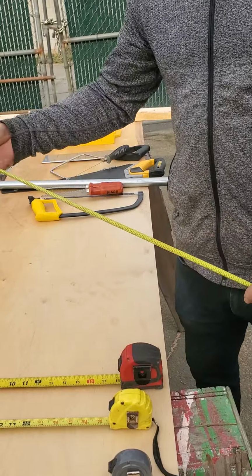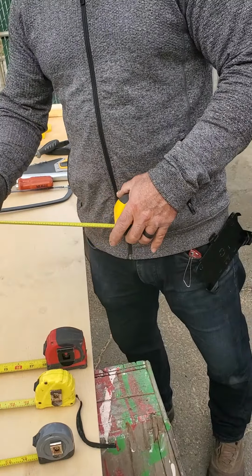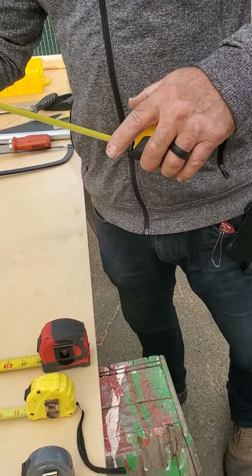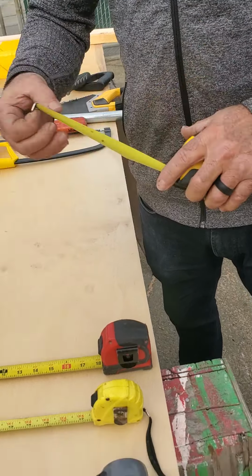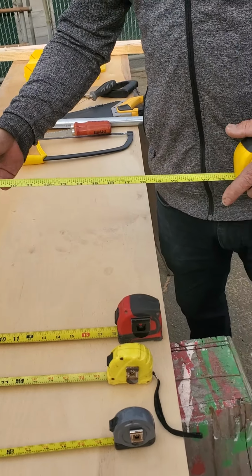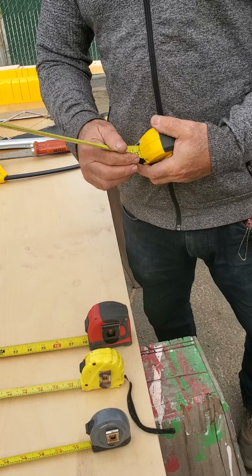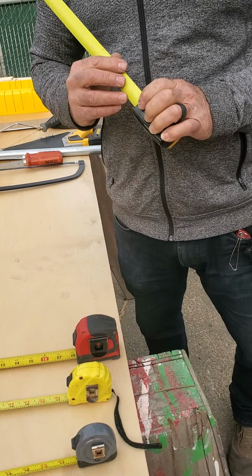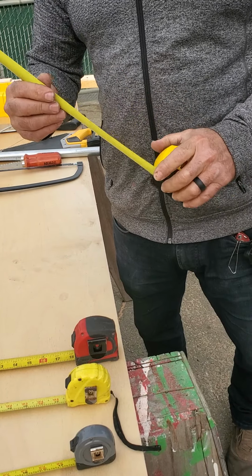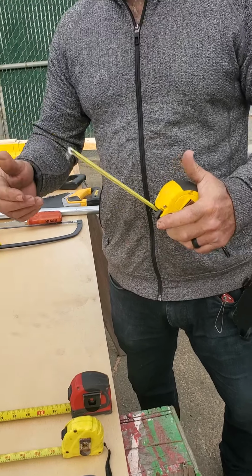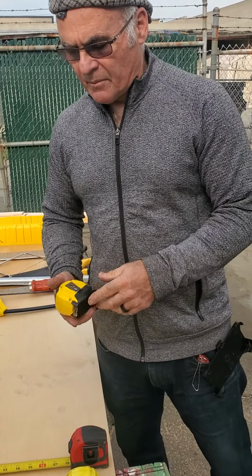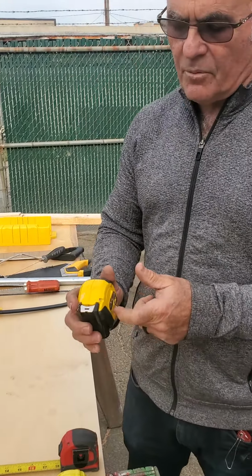This one has a squeeze lock. However, it doesn't work, so this one I really wouldn't use. It's got an issue with it. It's supposed to lock it down, and then you squeeze the bottom of it, and then it lets it retract, but it doesn't work.